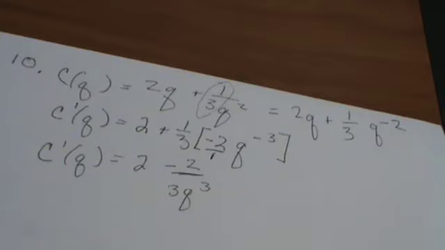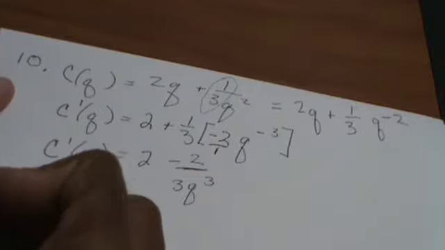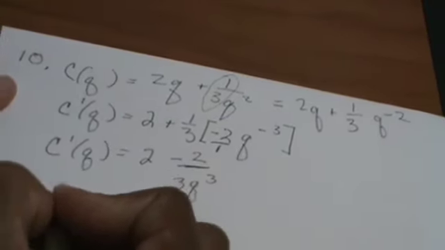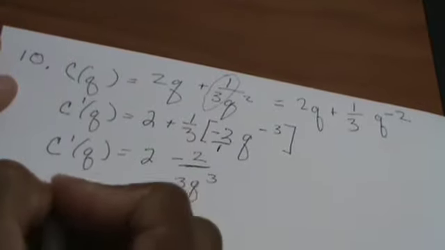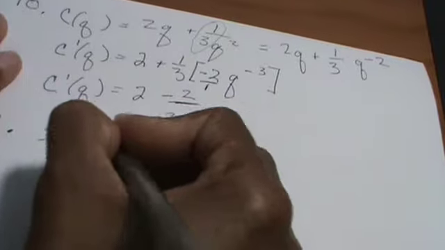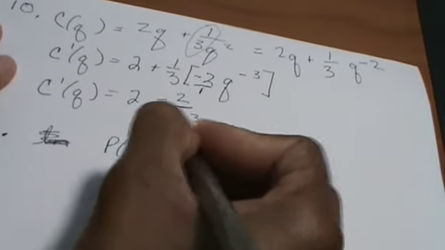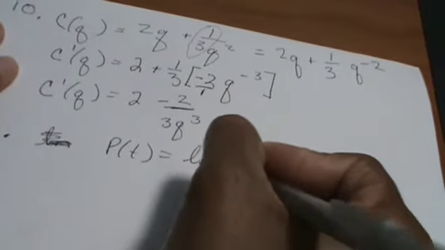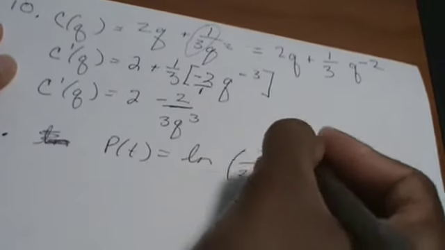Okay, we have enough time for one more problem, or at least the start of it. We're going to look at problem number 11. This is very similar to a problem that I just did. Let me make sure that I have enough space. P of t equals the natural log of t divided by 2t plus 1.